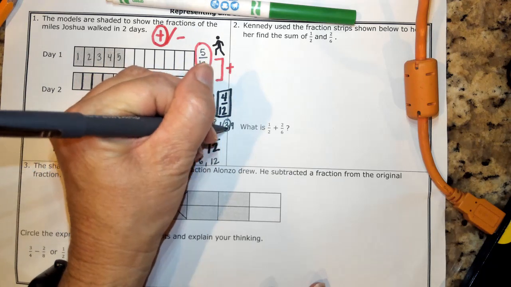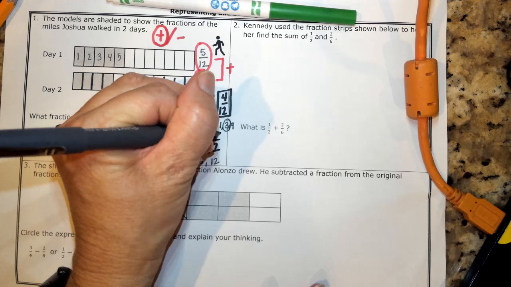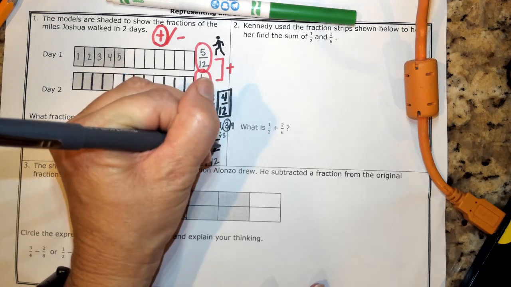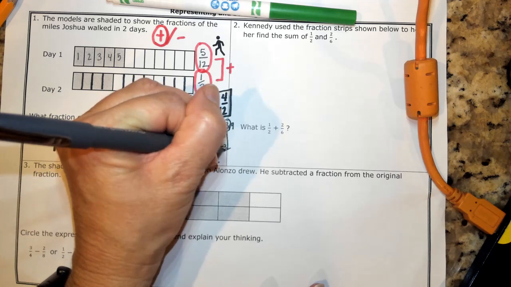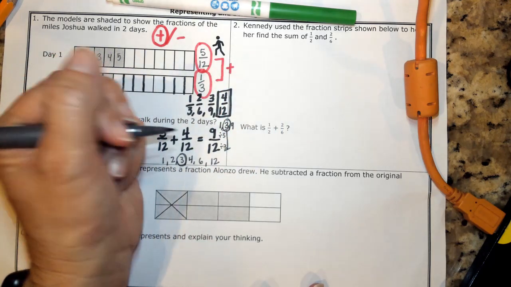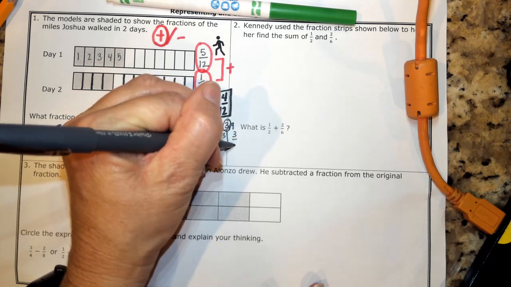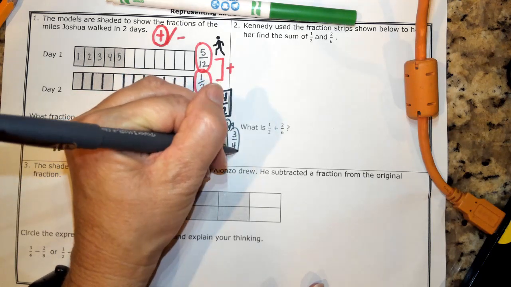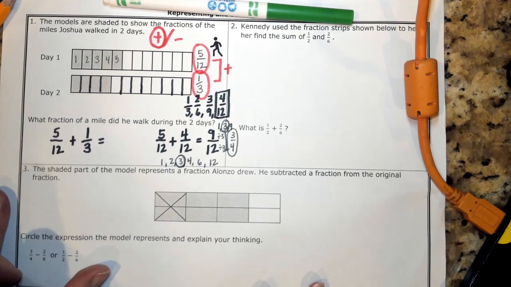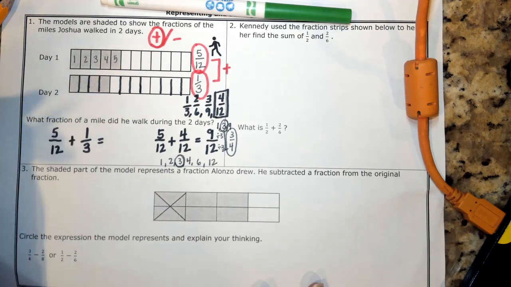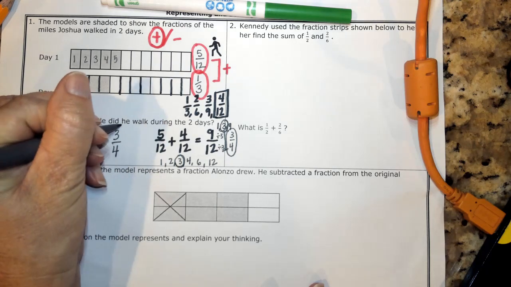So I can use my wonderful 1 in the form of 3/3 to get a new fraction name, and that fraction name will be 3/4. So when I put 5/12 and 1/3 together, I will get 3/4 of a mile.